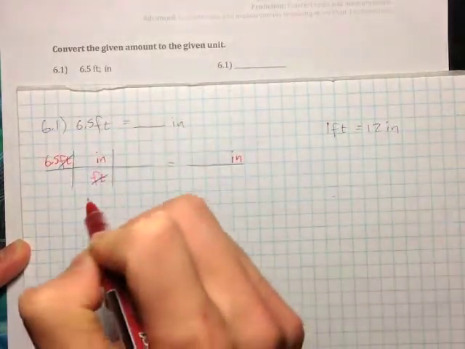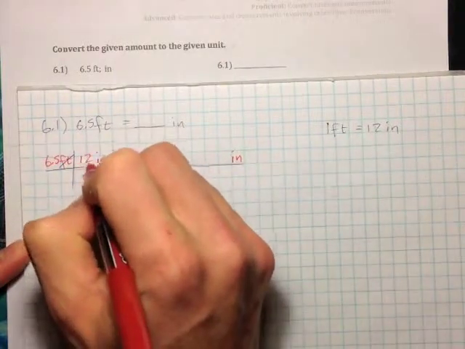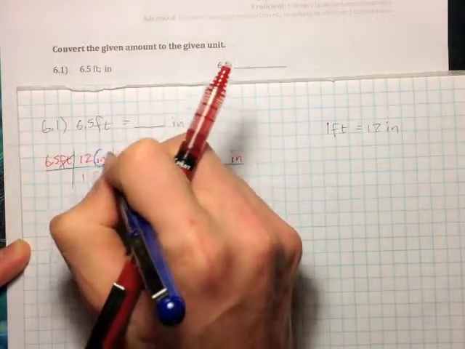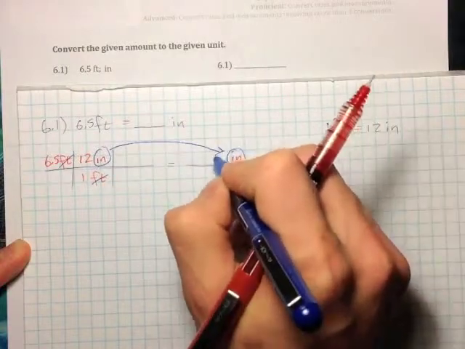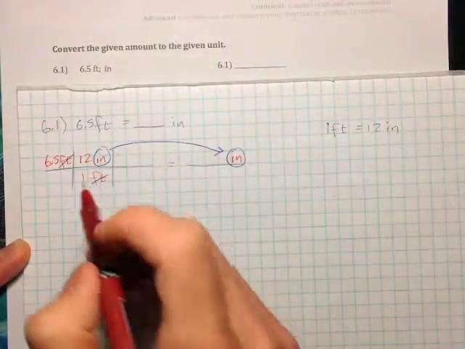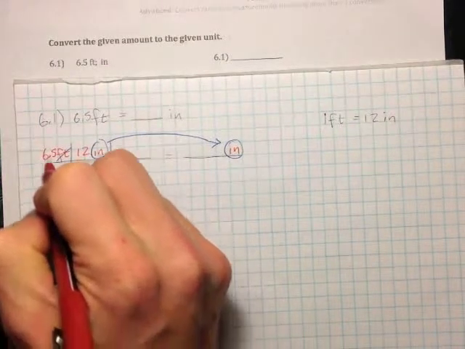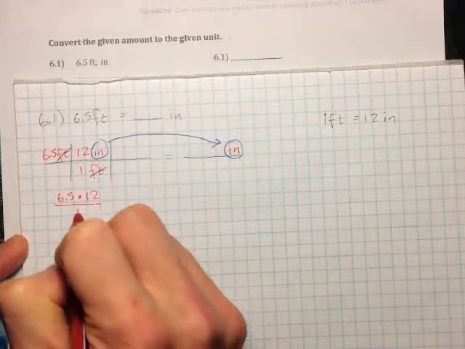Now, let's plug in the numbers. We have 1 foot is equal to 12 inches, like that. Now, look at what's left over. Inches on top. That's exactly what we want. So, what this is really telling us to do is take 6.5 and multiply it by 12, and then divide by 1.